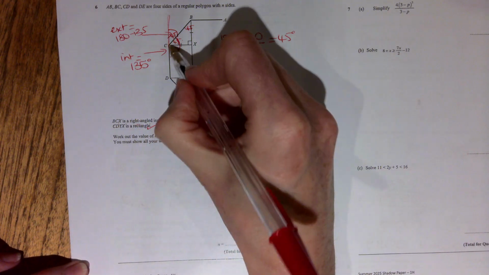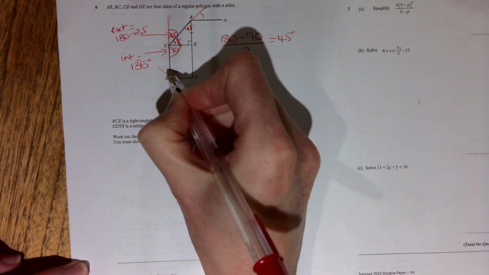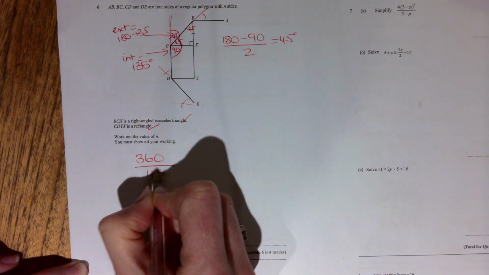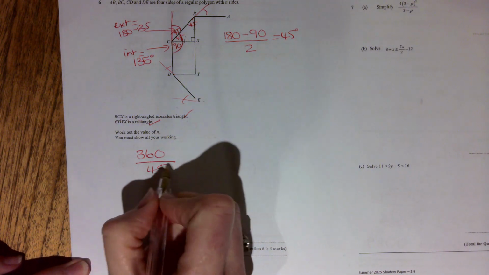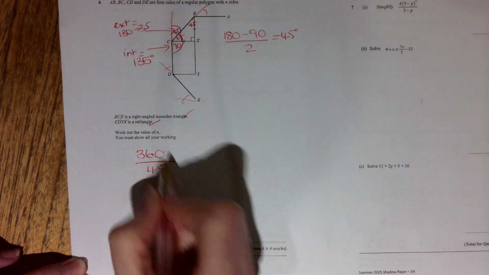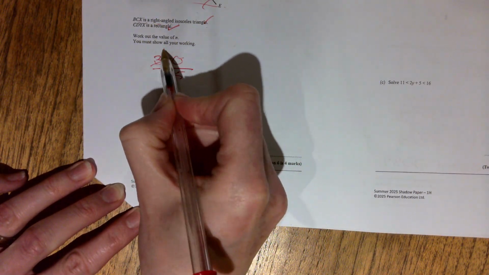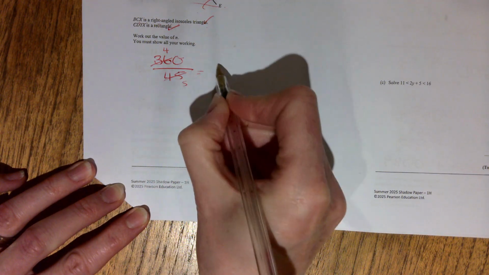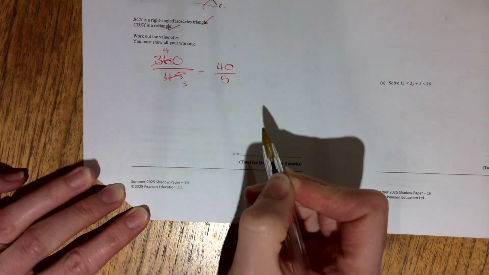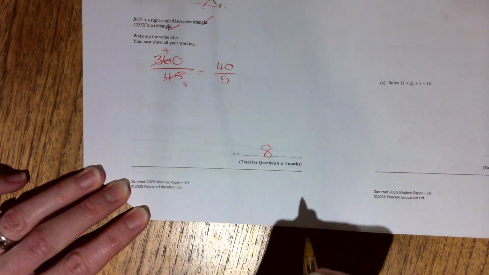All exterior angles, the whole way around, if I just keep going round like this, they all add up to 360. So if I now do 360 divided by 45, it will tell me how many sides there are. If you're not confident with doing this sort of thing, I can see that both 360 and 45, or 36 and 45, are divisible by 9. So I'm going to start with that. 36 divided by 9 is 4. 45 divided by 9 is 5. So I'm now looking at doing 40 divided by 5, which is a much easier calculation. That gives me 8.